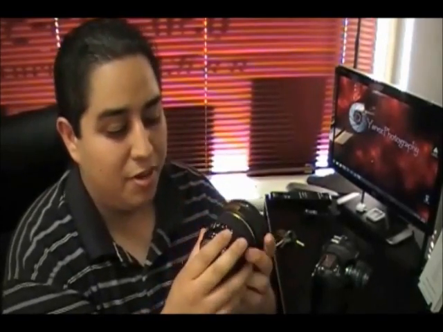So this lens is a 1.4 lens. At 1.4 it's at its absolute widest. At 22 it's at its absolute smallest. Okay? So that's what f-stops are. They're the numbers assigned to your aperture, and they vary depending on the lens.